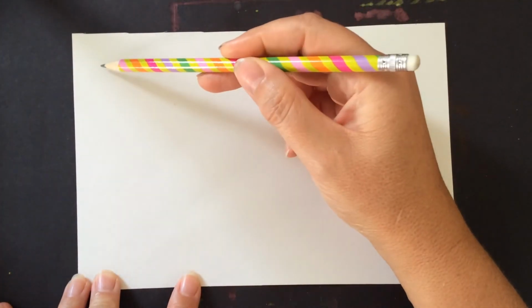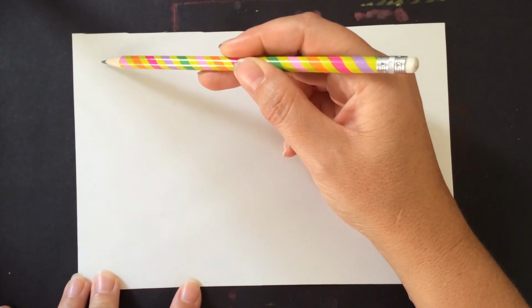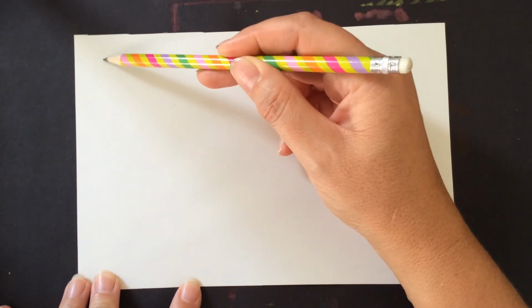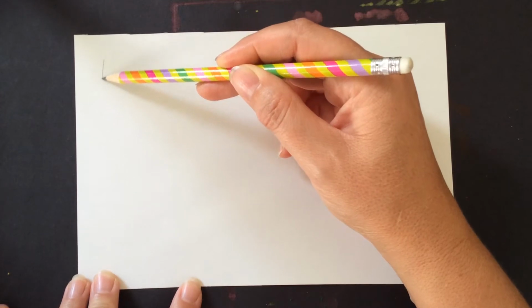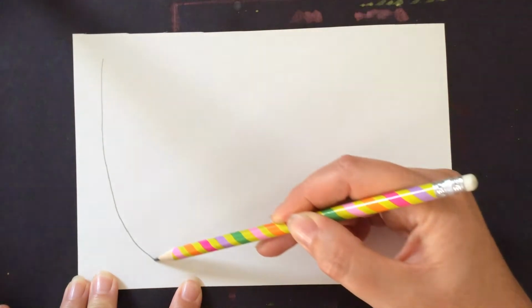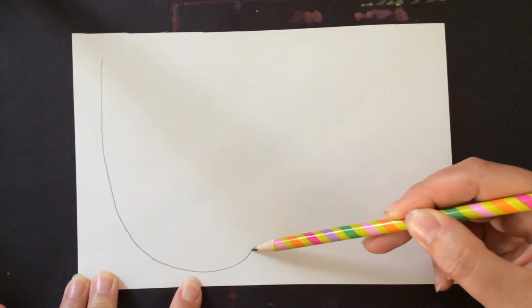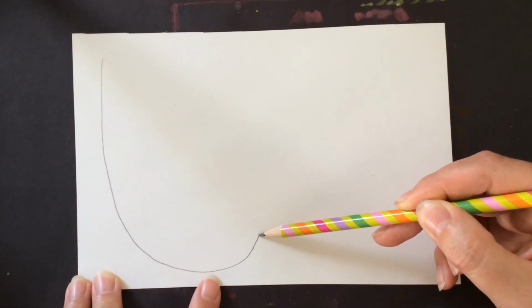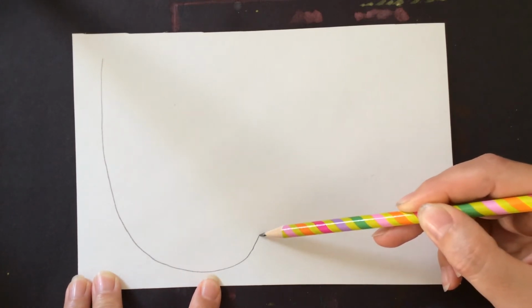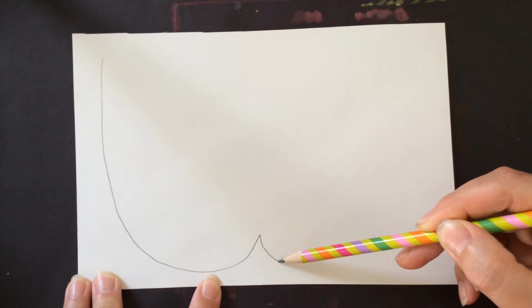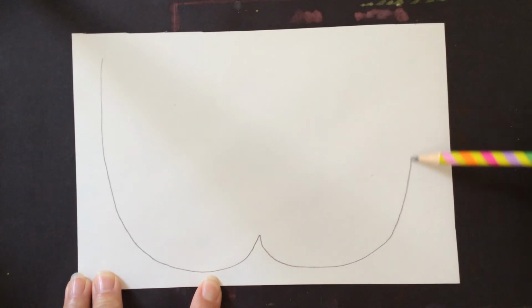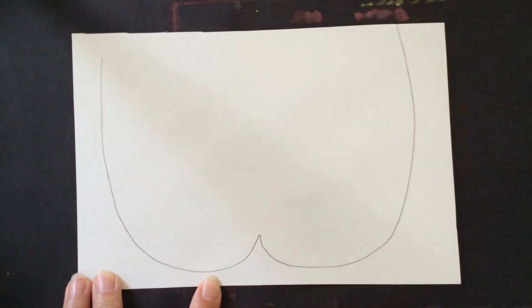So I'm going to start with my paper landscape, so it's wider than it is tall. And I'm going to start with a really big W, almost in the top left corner, but leaving a little bit of space. It's going to be like a lowercase w with the curve, not a point. It comes up here, has a point at the center, curves back down and up.